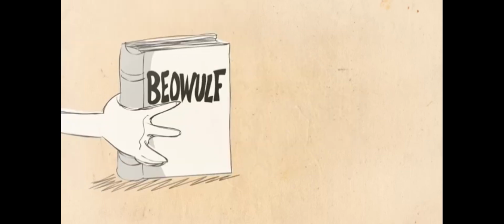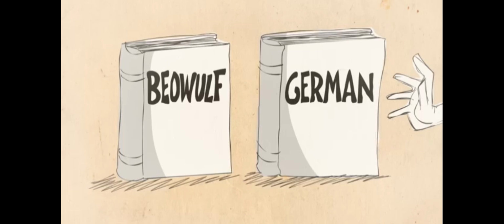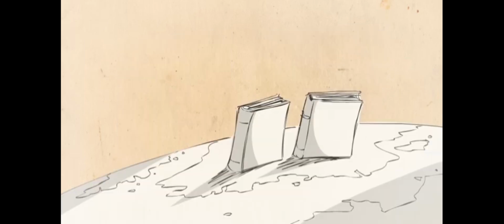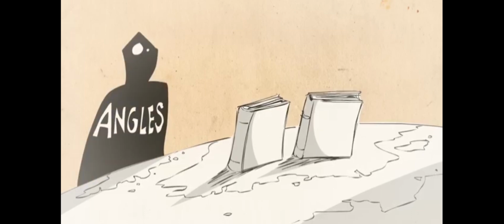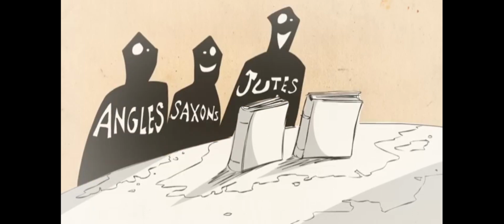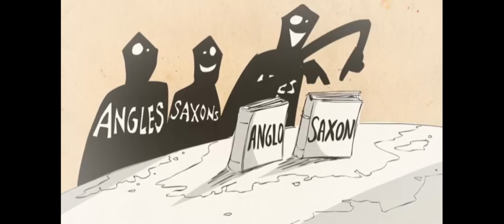This language looks quite different from modern English, but if you know German, it might seem somewhat familiar. This is because Old English belongs to the Germanic language family. It was first brought to Britain in the 5th and 6th centuries by the Angles, Saxons, and Jutes. Their Germanic dialects came to be known as Anglo-Saxon. Between the 8th and 11th centuries, Viking invaders also contributed many words from Old Norse to English.